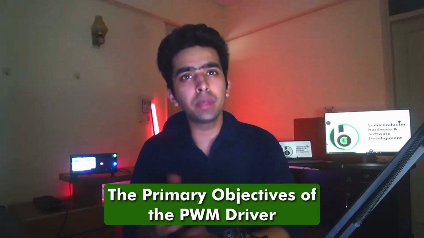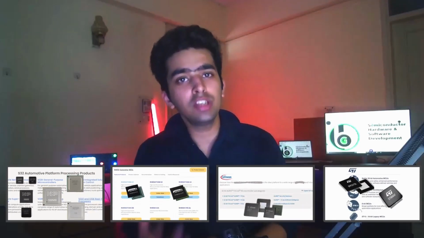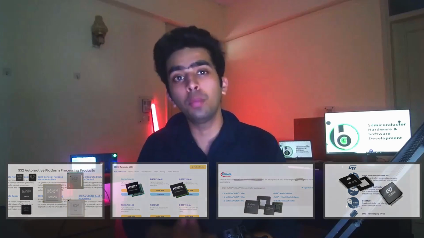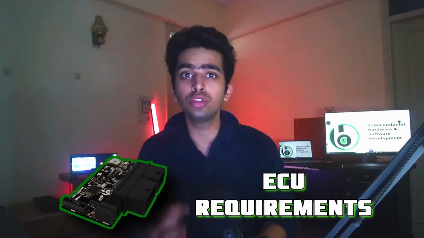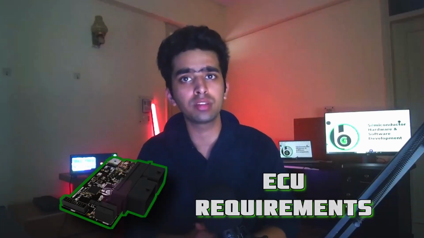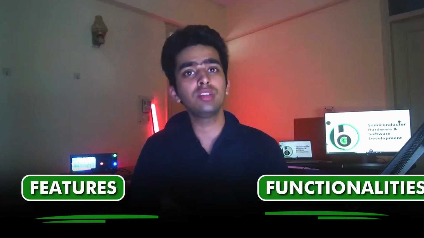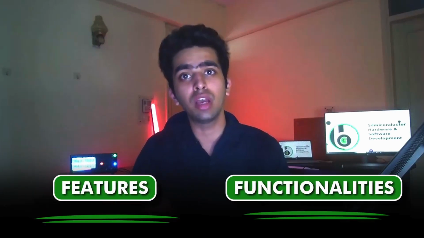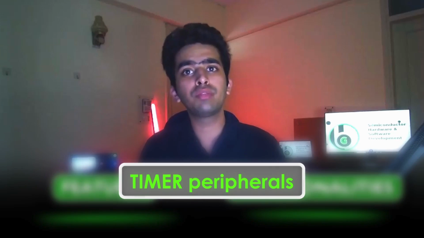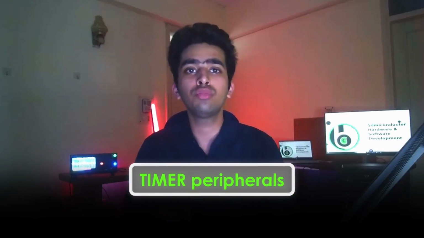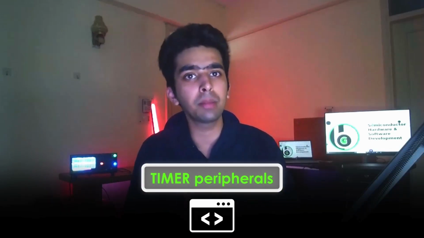The primary objective of this PWM driver is to leverage the best features of each automotive microcontroller and optimize the implementation based on the automotive ECU requirements. As such, this specification defines the selectable levels of features and functionalities of the timer peripheral and maximizes their use for the best capabilities in our application code.